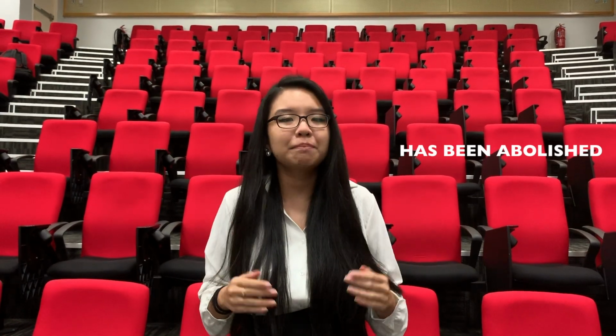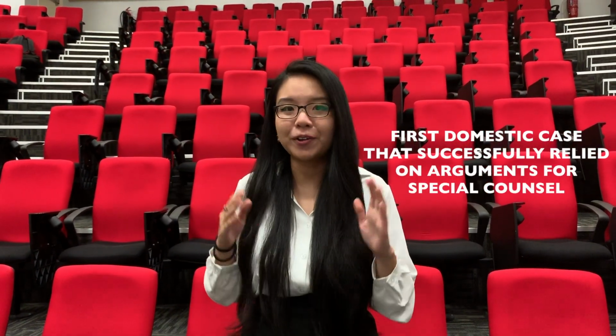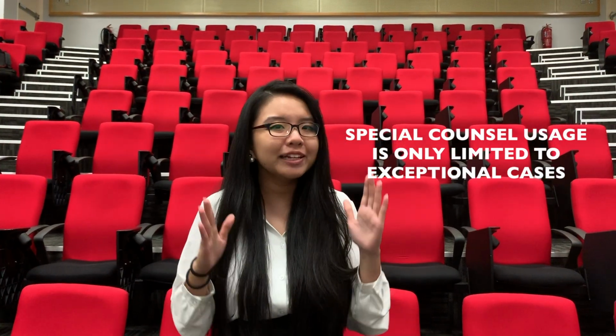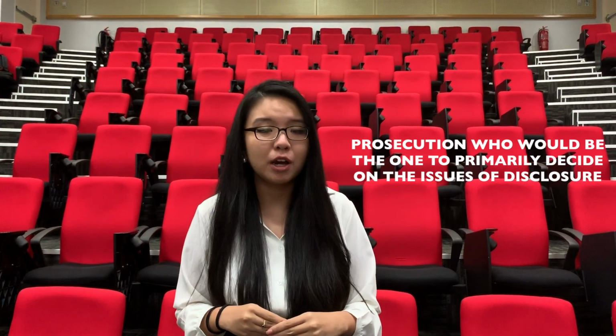However, it is arguable that despite the third procedure being included in the new rules, it has in reality been abolished in the case of R and H and C. This case represents the first domestic case that successfully relied on arguments for special counsel. In this case, the House of Lords had laid down a 7-stage test to consider public interest immunity applications. It is held that special counsel usage is only limited to exceptional cases, and it is not up to the courts, but rather the prosecution who would be the one who primarily decide on the issue of disclosure.